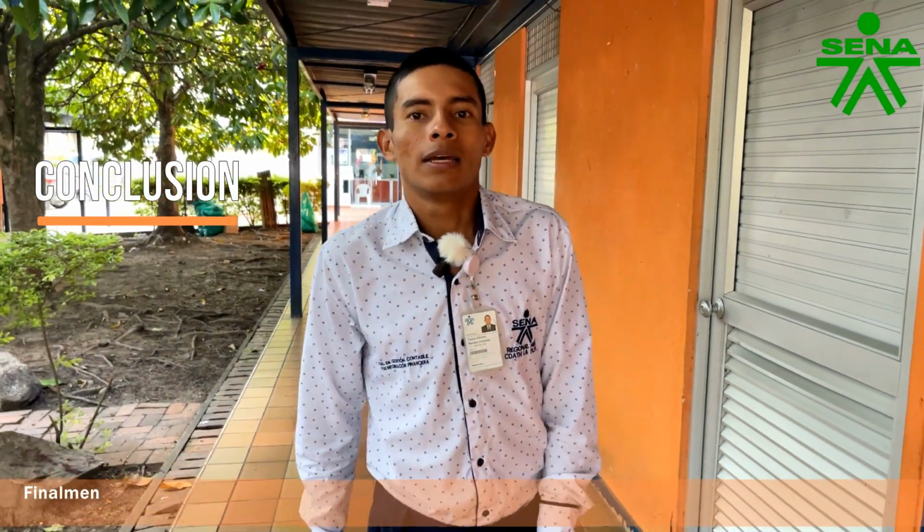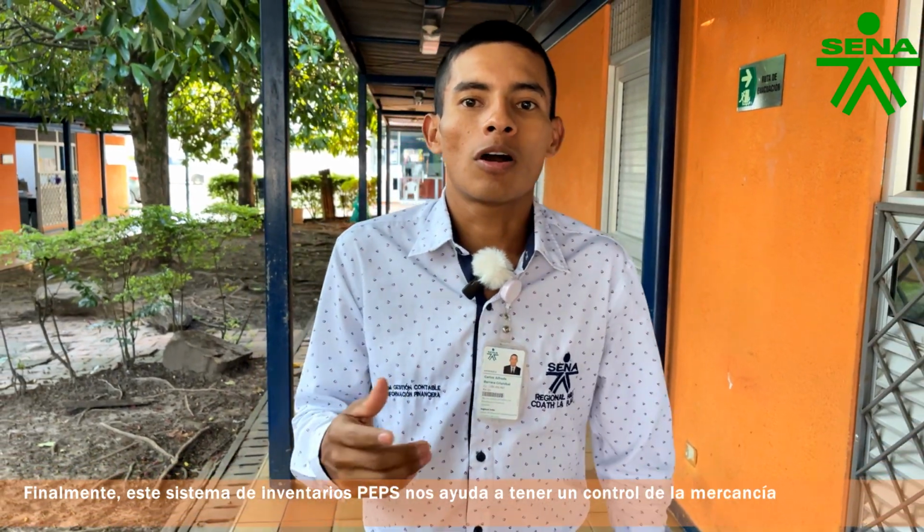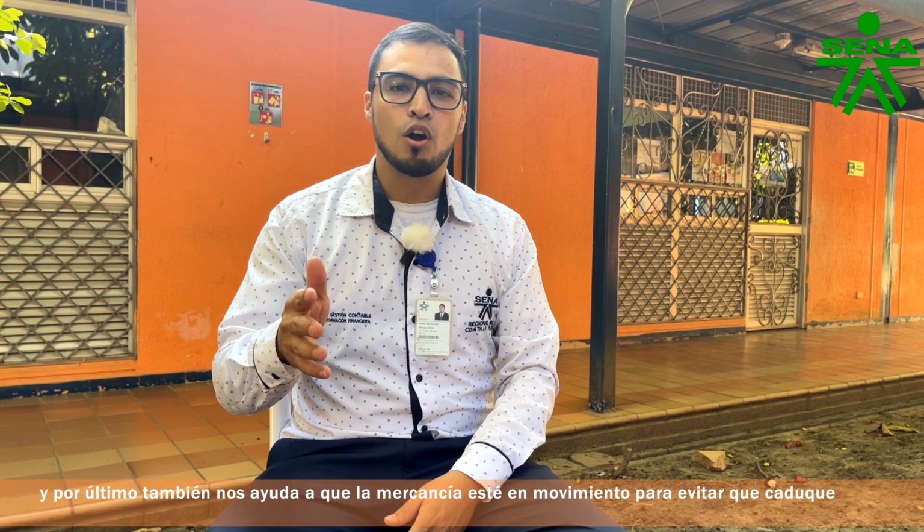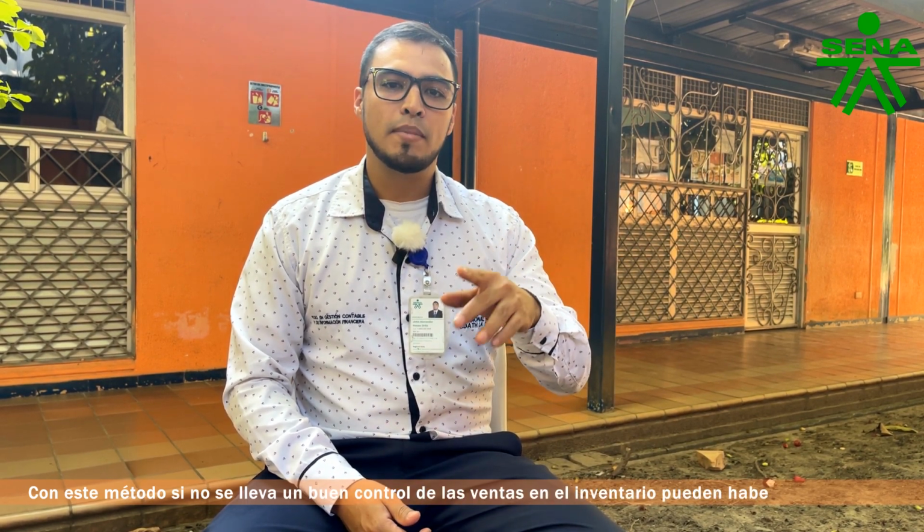Conclusion. Finally, this FIFO inventory system helps us to have control of the merchandise that enters the company. It also obtains the total investment figures, the expenses and profits that are generated day by day. And finally, it also helps keep merchandise in motion to prevent it from expiring or becoming unusable or obsolete. Without good control of stock in inventory, there may be losses.